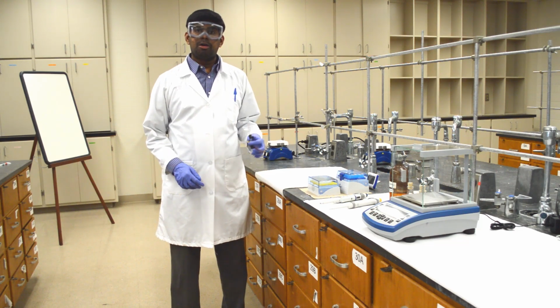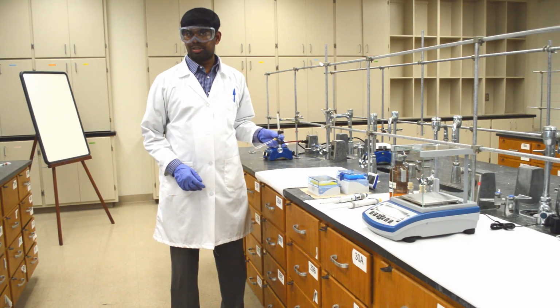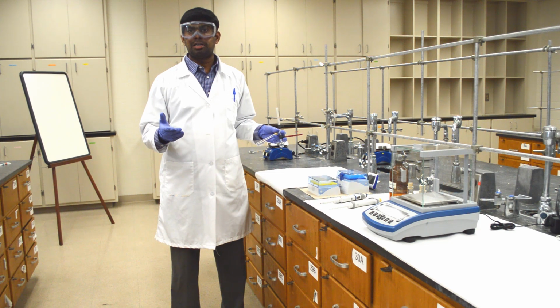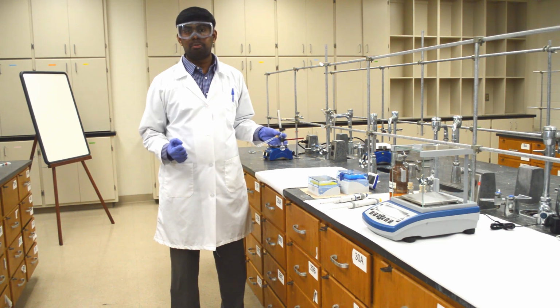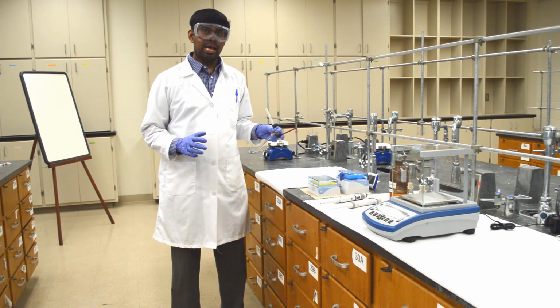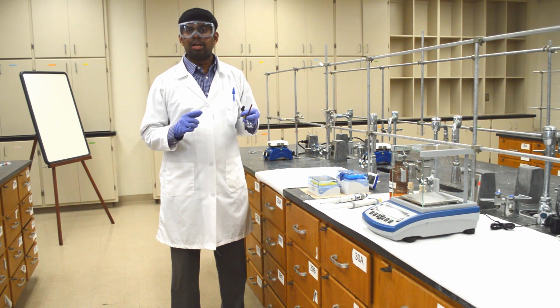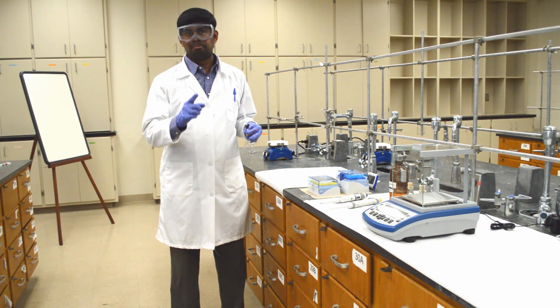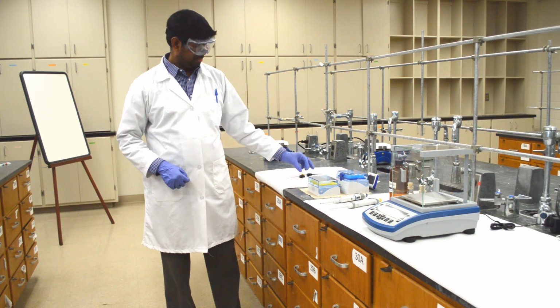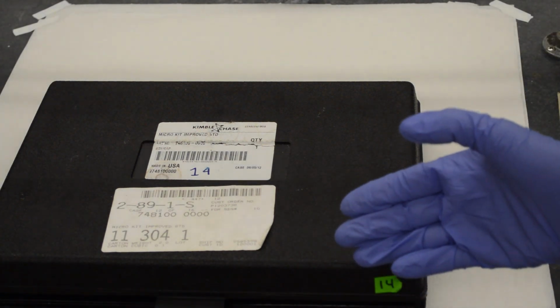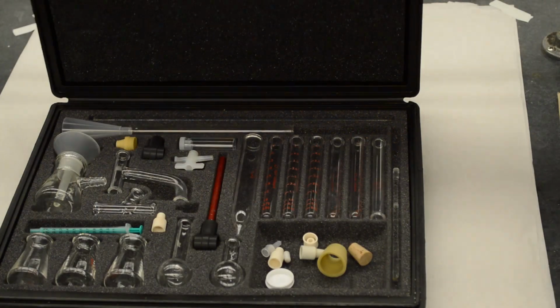In today's lab, we're going to synthesize amyl acetate, which is an ester you can find in the oil of banana. So towards the end of the lab, it's going to smell like an over-ripened banana.